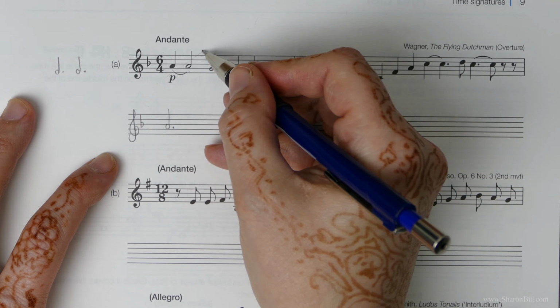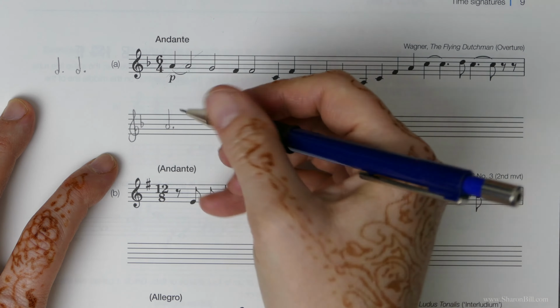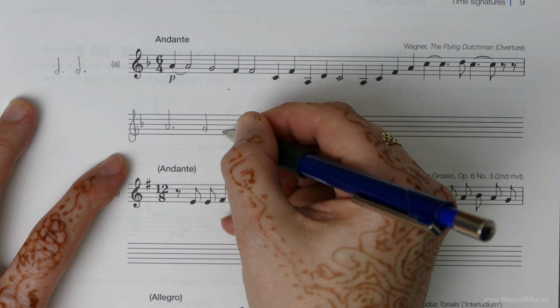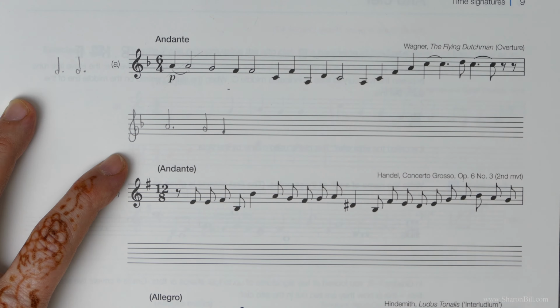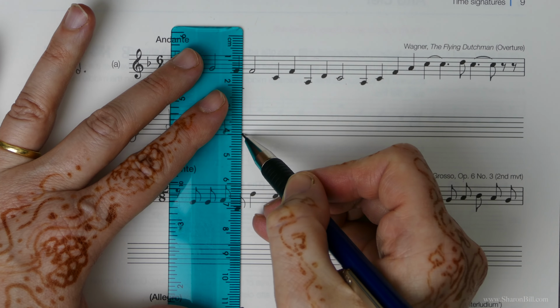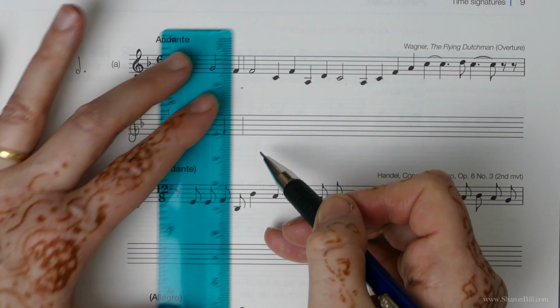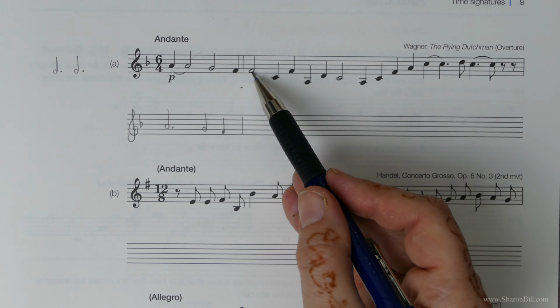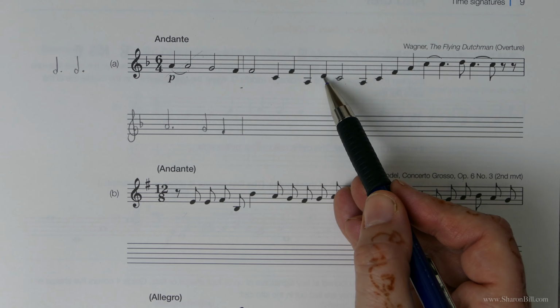So that's now dealt with much more appropriately. 1, 2, 3, nothing can be changed there. 4, 5, 6, and there's our first bar line. So we are to there now. I'm just sort of mapping out where we've got to. So 1, 2, 3, 4, 5, 6.